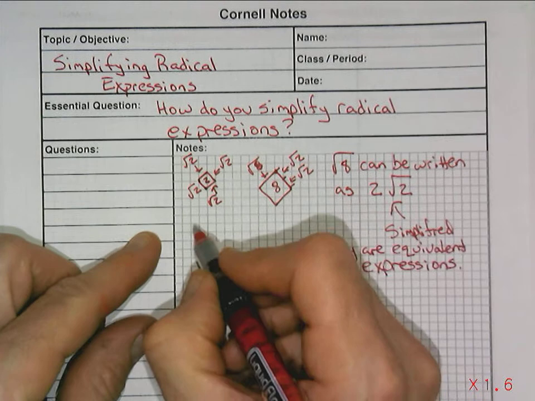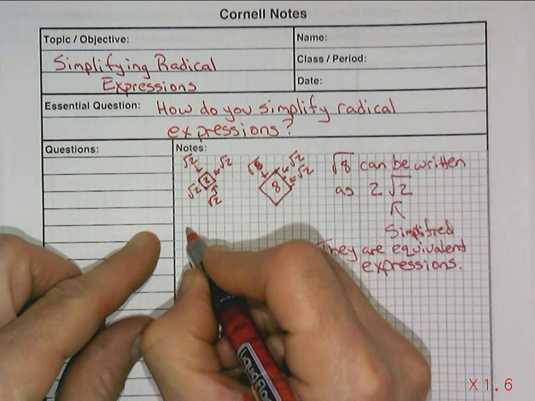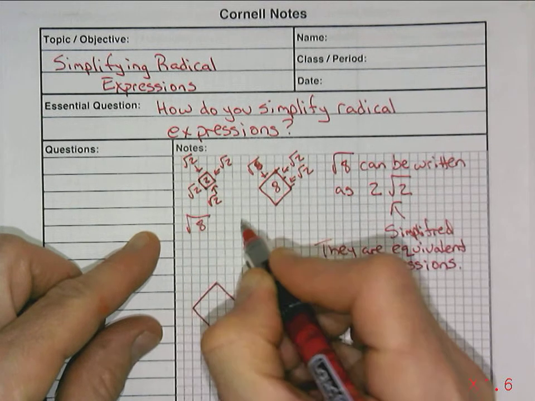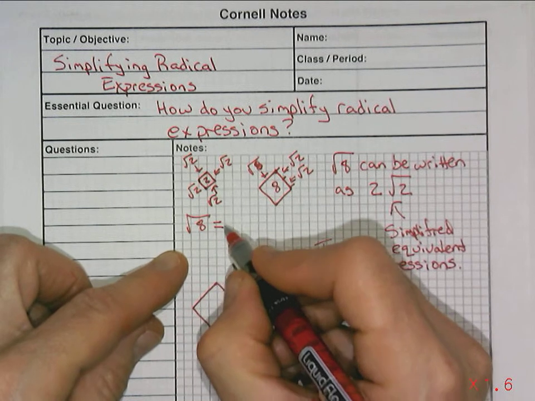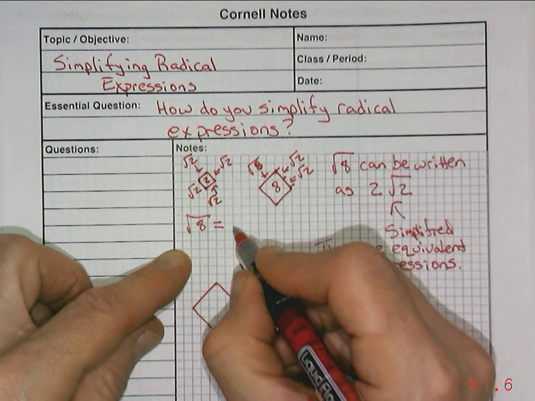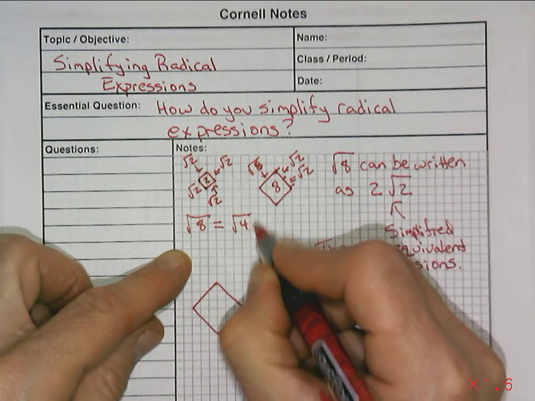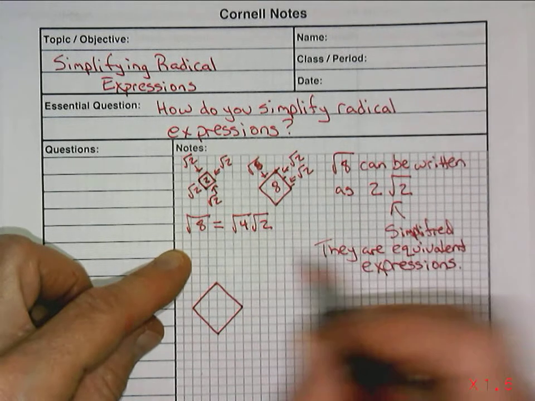Now another way to think of this, if we didn't have the square, is that roots can be factored just like any other number. So the square root of 8 is actually equal to the square root of 4 times the square root of 2. 4 times 2 is 8.